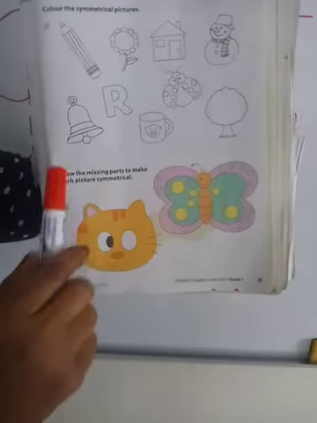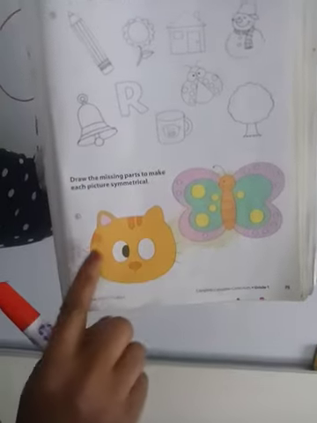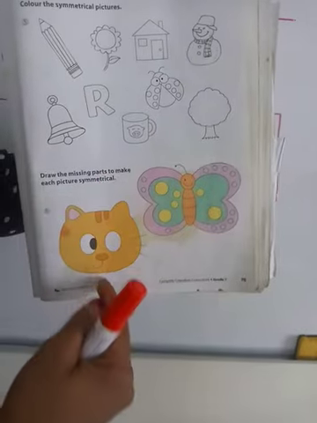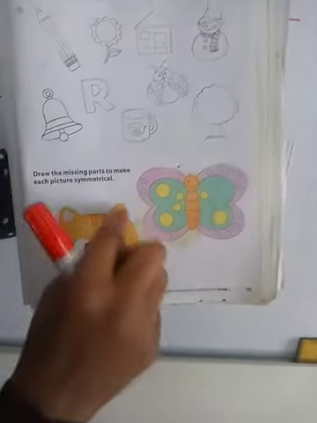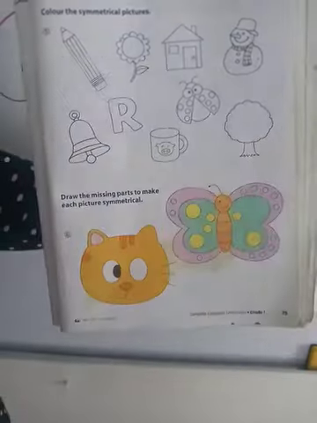And this part says draw the missing parts to make each picture symmetrical. So you have to look at this carefully. Take your ruler and divide it into 2 equal parts, and you start fixing the missing parts on each side to make it symmetrical. The same thing for the butterfly.